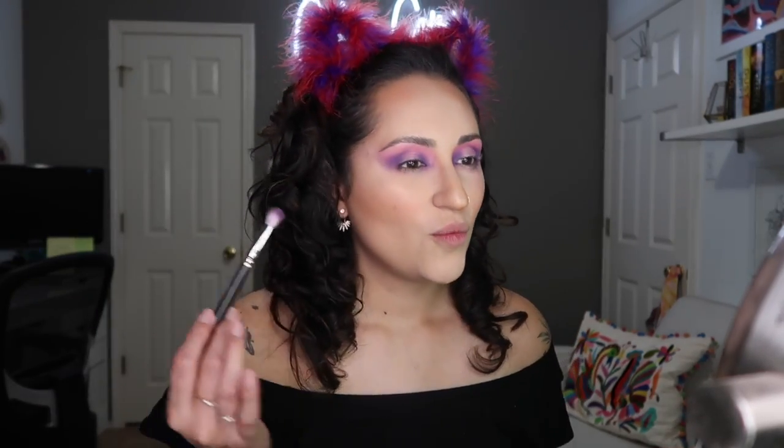Okay, so take your time blending that in. Once you have it blended out, you can go ahead and highlight in the middle of your eyelid with a highlight shade. So I'm using a lighter pink, kind of a champagne pink, and I'm just popping it in there with my finger. I don't need a brush.